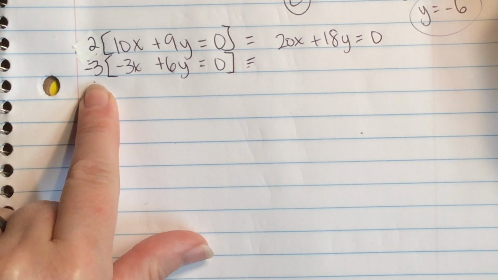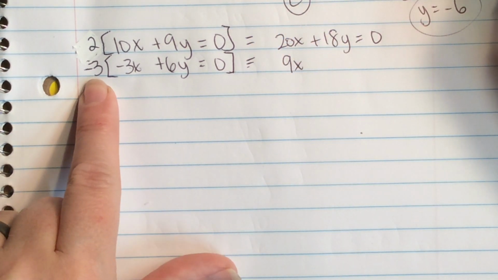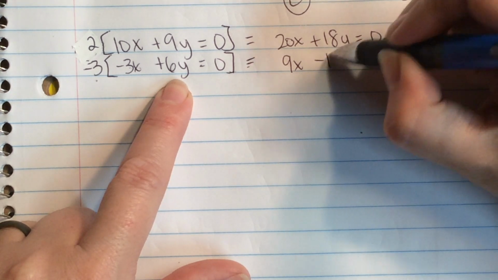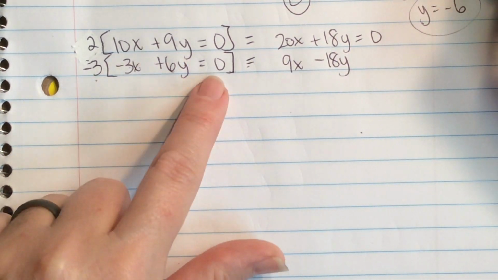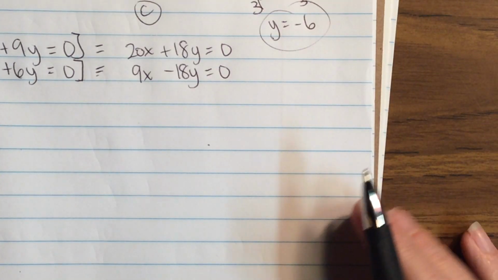Now I'm going to do the second one. Negative 3 times negative 3 is positive 9. Negative 3 times positive 6 is negative 18. And then the 0 is just going to stay as 0 because no matter what it is, anything times 0 is 0.